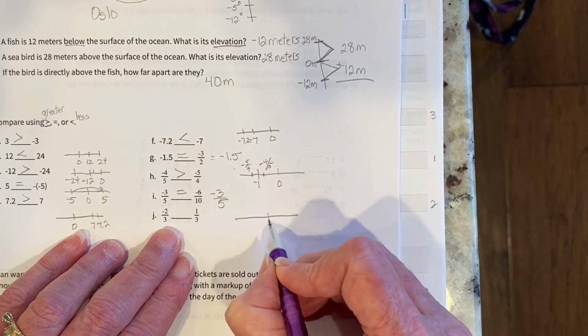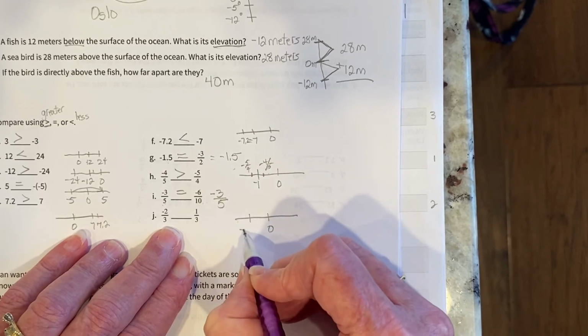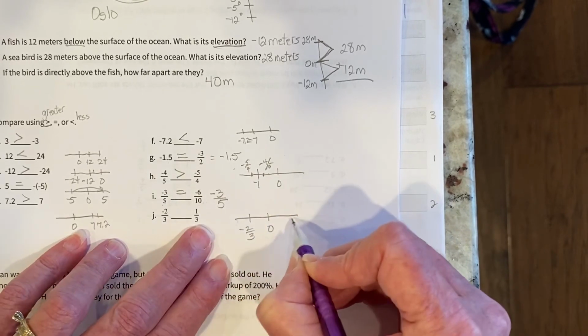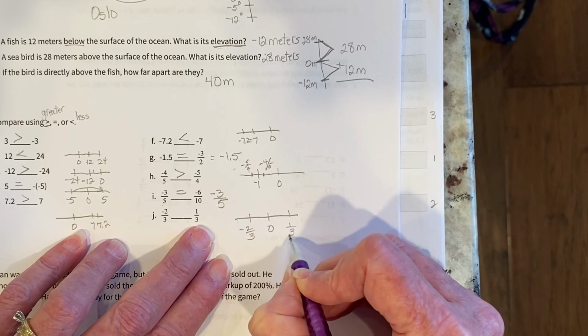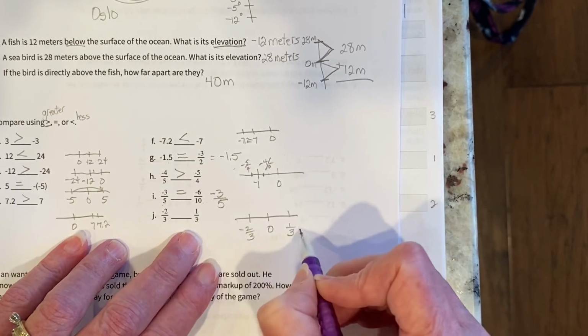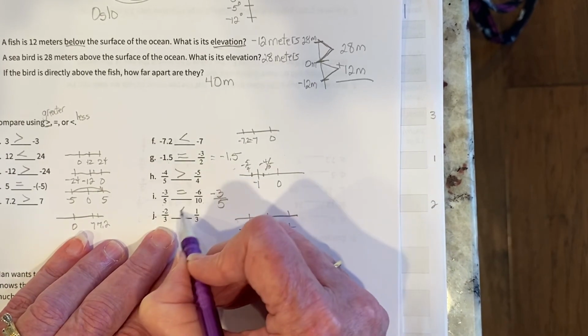All right, this one, we have 0 here. If I call this -2/3, and this is +1/3, well, this one is further to the right, so this one is less than.